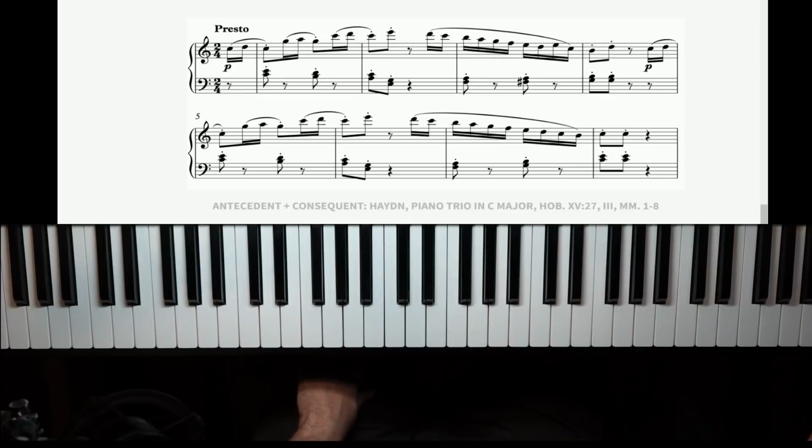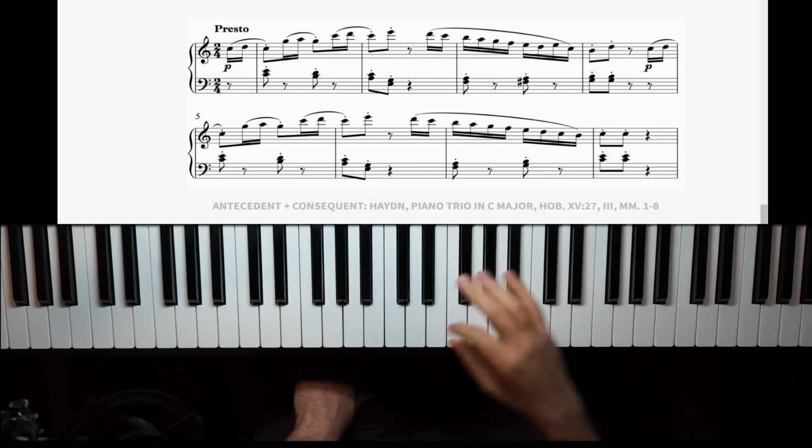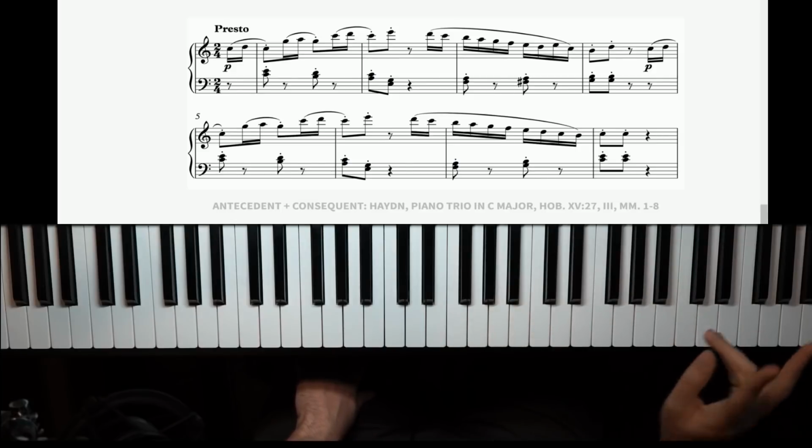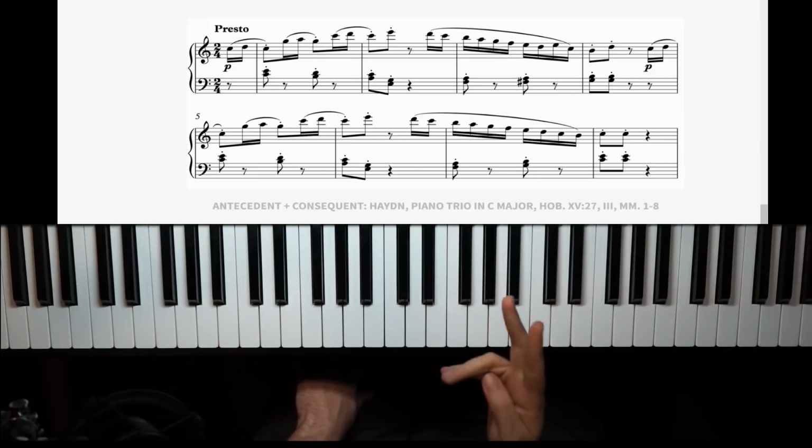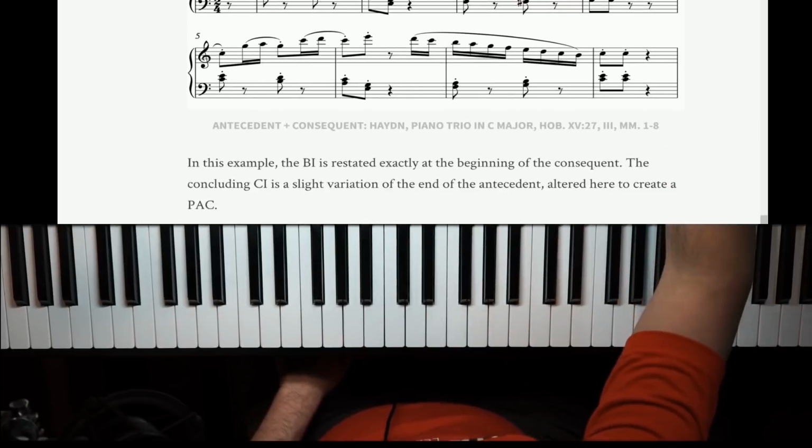So that's really what I want you to get out of it instead of this antecedent consequent thing. I mean, it's the same thing, but just notice that you're setting up an idea for about 2 measures. You have a contrasting idea for 2 measures. Then you're setting up the same idea and then changing it at the very end.